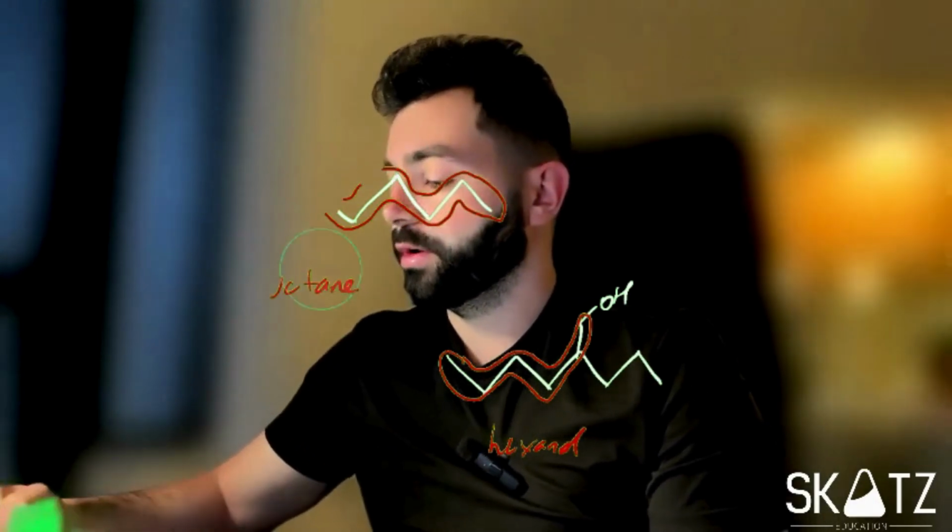Next, let's talk about numbering. So when you're numbering your parent chain, you want to make sure that the OH group, the carbon that has the OH group, has the lowest possible number that you can assign it. So let's take a look at an example. Here is my parent chain.